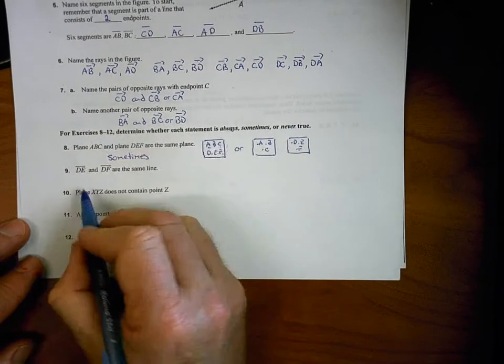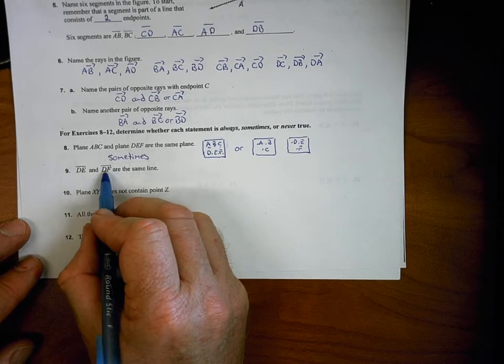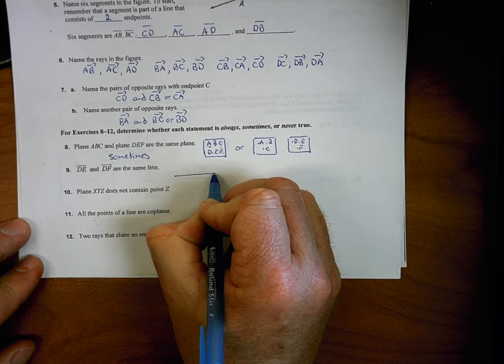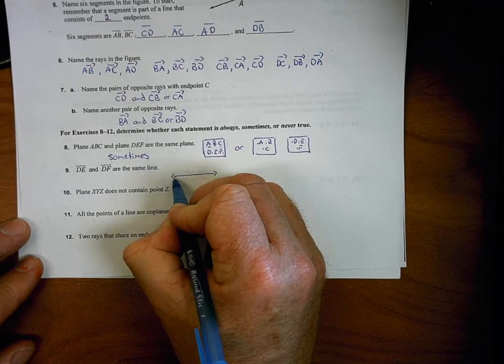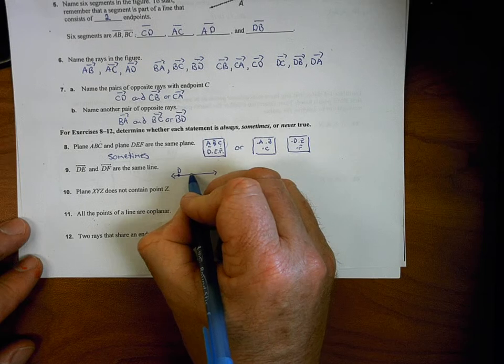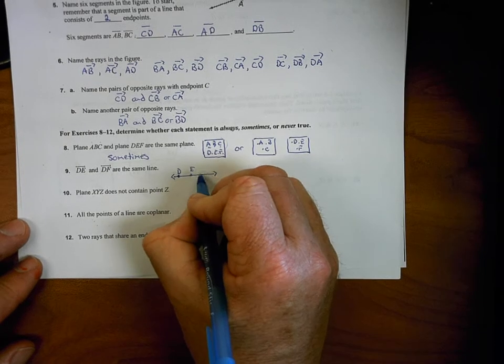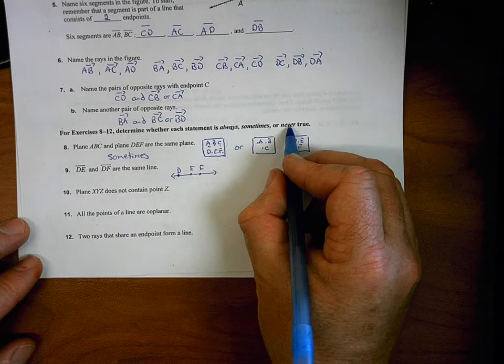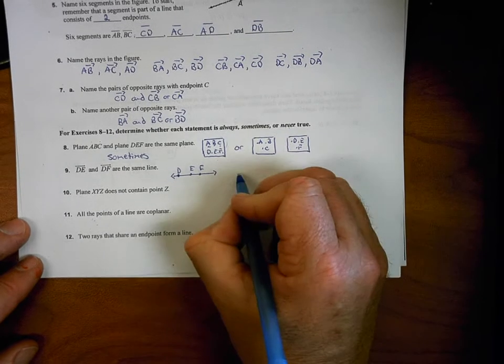Number 9, line DE and line DF are the same line. So we ask ourselves, if I have just one line, can I have a line where D and E and F are all on the same line? Yes, you can. So we know it's not never. So we know the answer is always or sometimes.